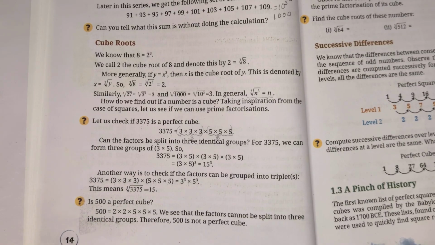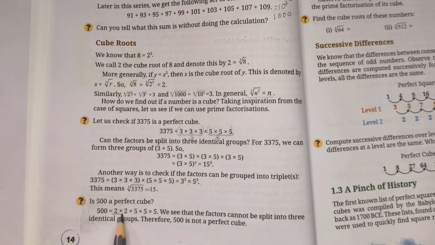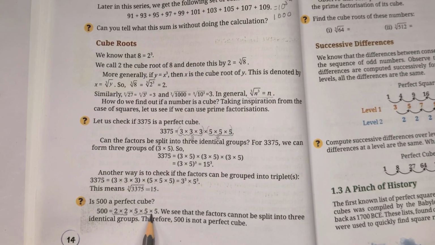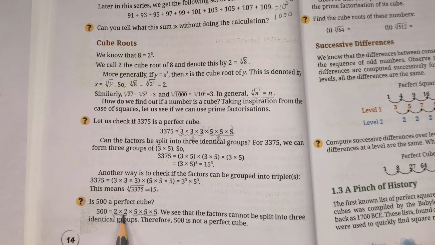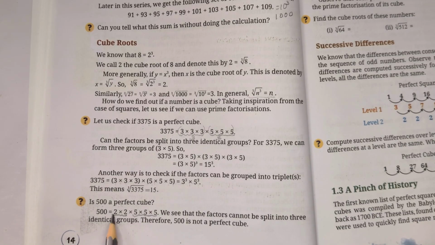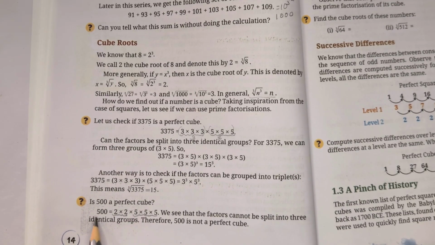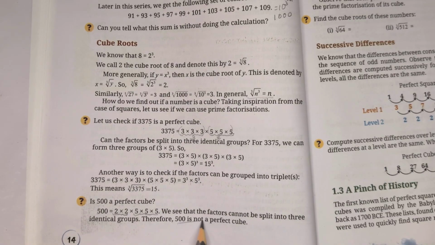Is 500 a perfect cube or not? When we do the prime factorization, we get 2 times 2 and 5 three times. When we make groups of 3, 5 forms a group of 3, but 2 appears only 2 times. One more 2 is needed, which means 500 is not a perfect cube.